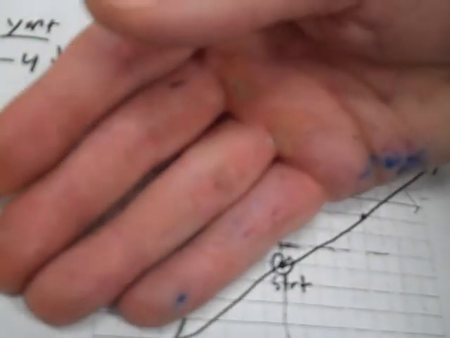Now, negatives is always smaller. The nose does not point towards that, so that's false. It should be pointing towards it to make it true. So that's a false sentence, so that's false. That means any point over here is going to make a false sentence. Any point over here is a true sentence.